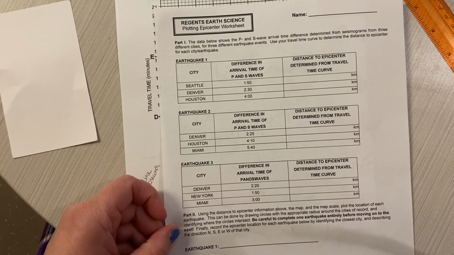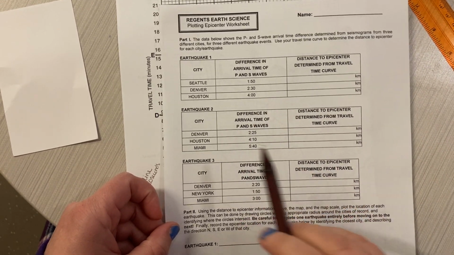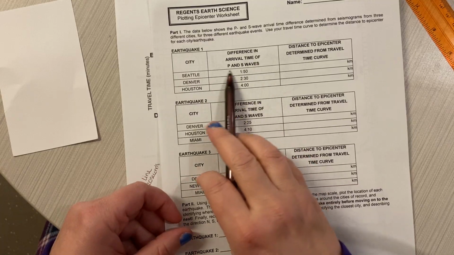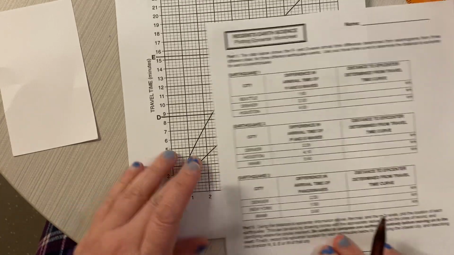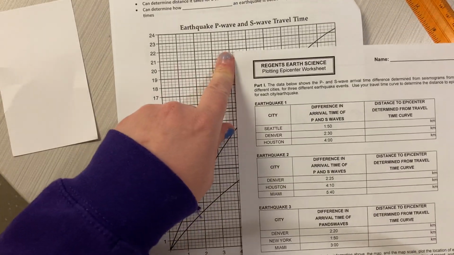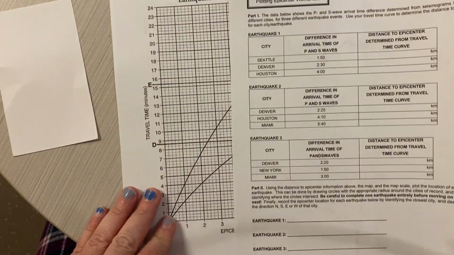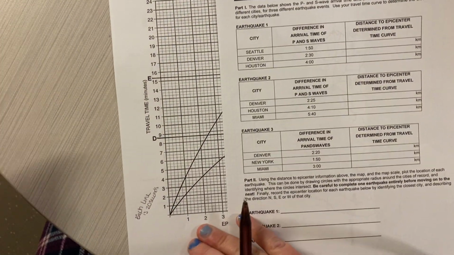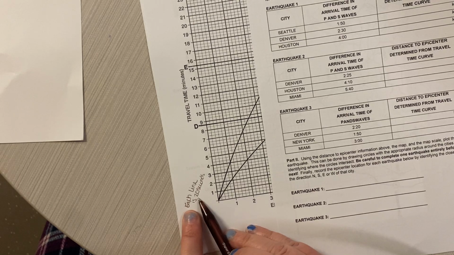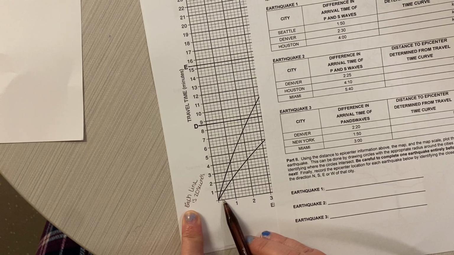For this assignment, you're going to be looking at the difference in time from the P waves to the S waves, and this you're going to have to use your time travel chart for. So one of the easiest ways that I have found to do this is, first of all, each line on this chart is worth 20 seconds.